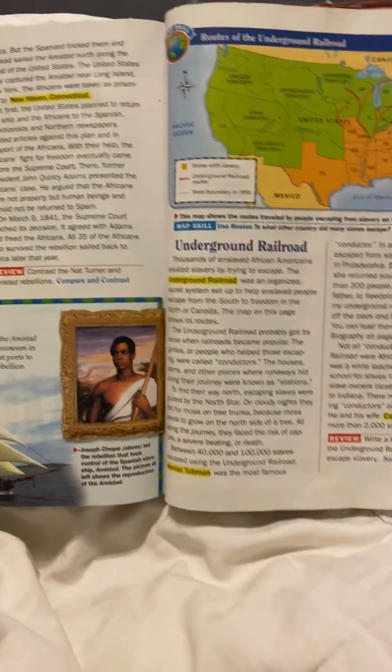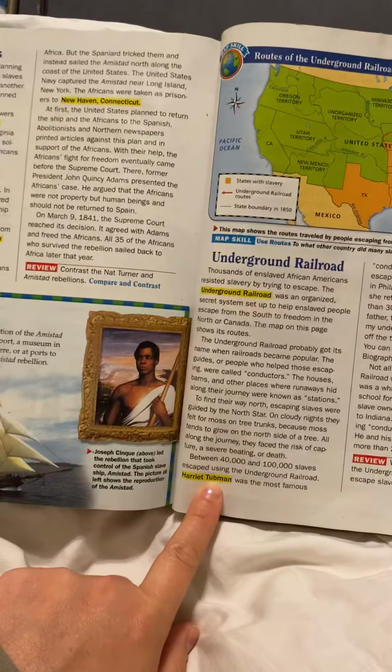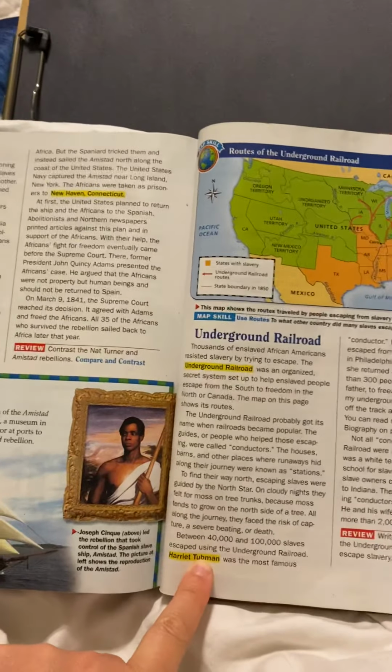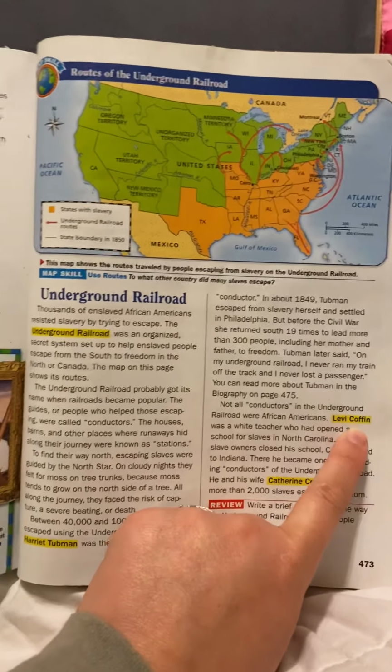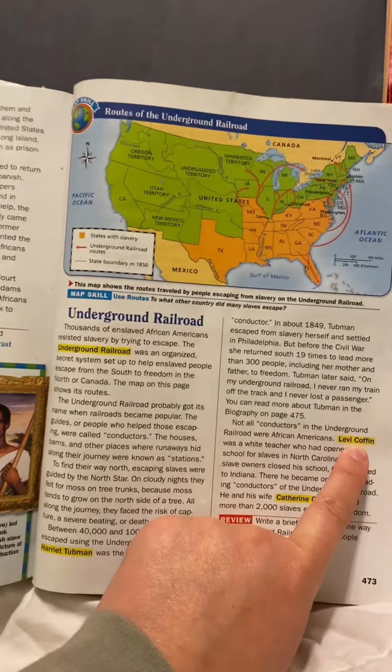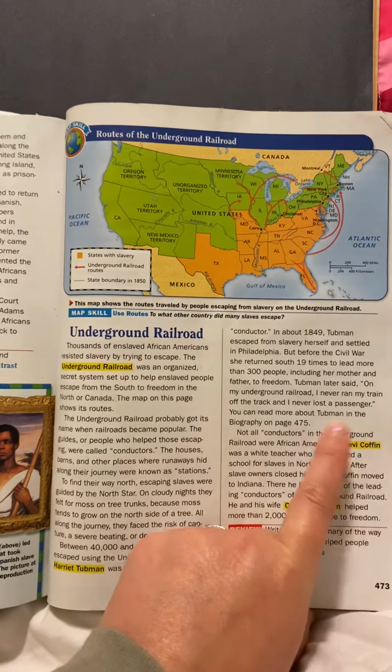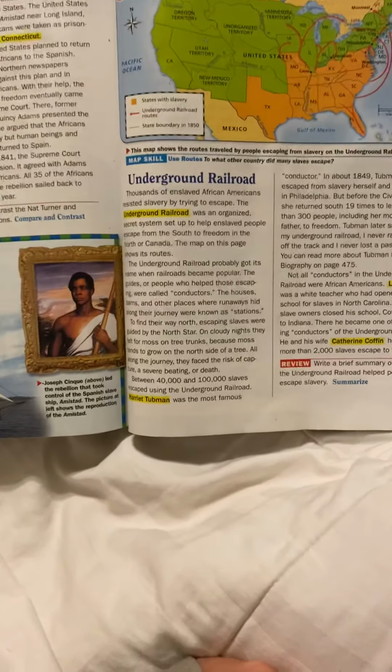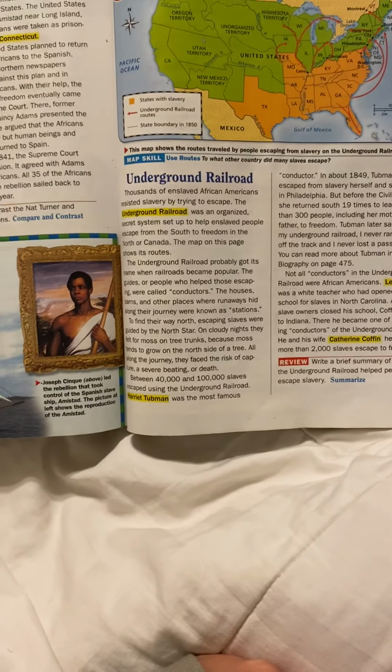But most of you have heard of Harriet Tubman, because we know she was a slave who escaped and led people through the Underground Railroad. But you may not have heard of Levi Coffin, who was actually a white man who was also a leader in the Underground Railroad. So there are some pretty cool stories here that I think you'll find interesting. So I'm going to attach those in later.